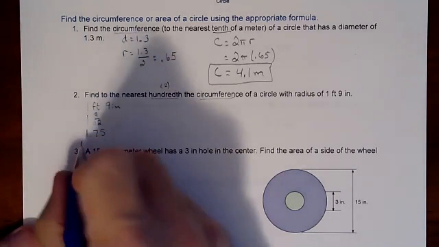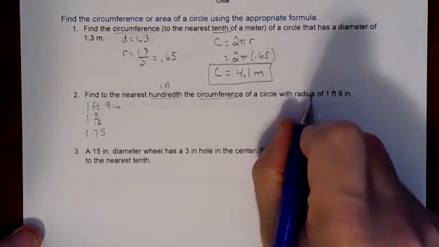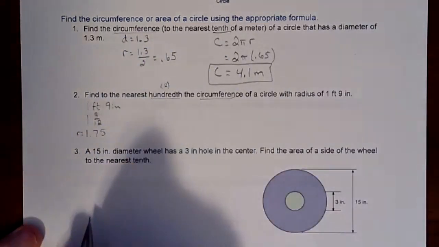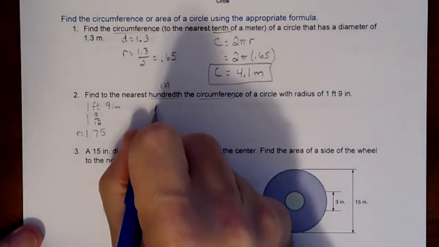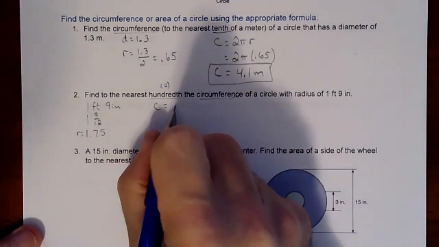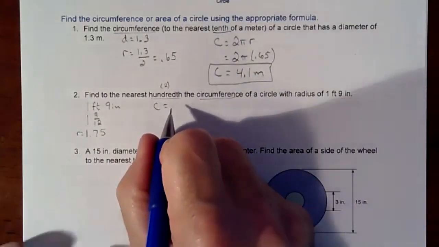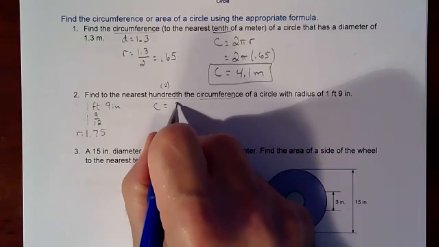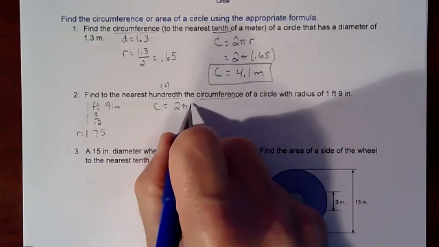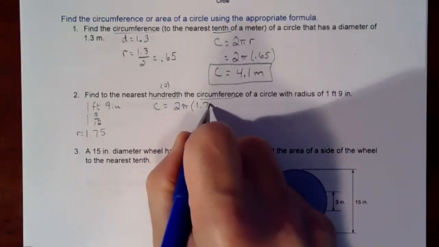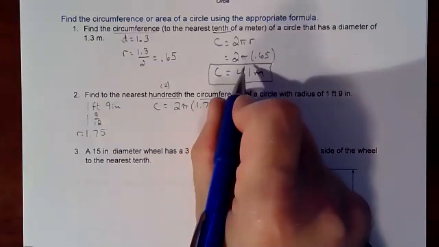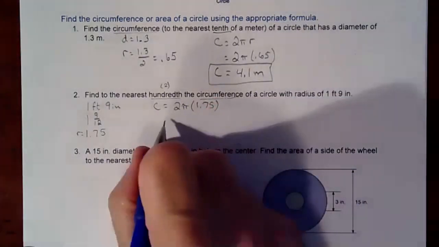All right, that is our radius. So circumference is going to equal 2 times pi times 1.75. And just like the other problem, we're just going to throw it right in the calculator and see what it gets us.